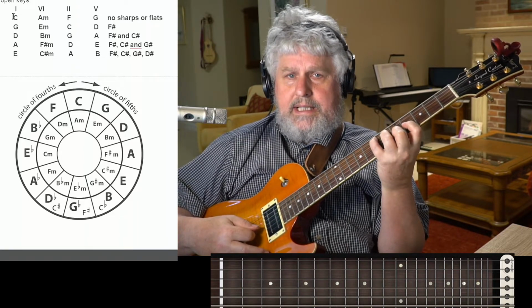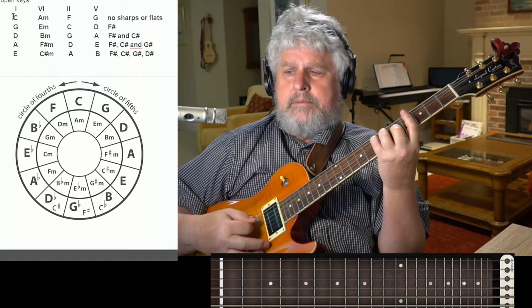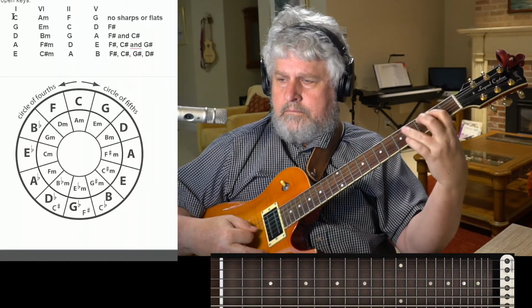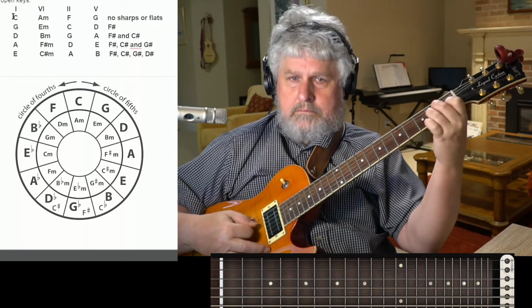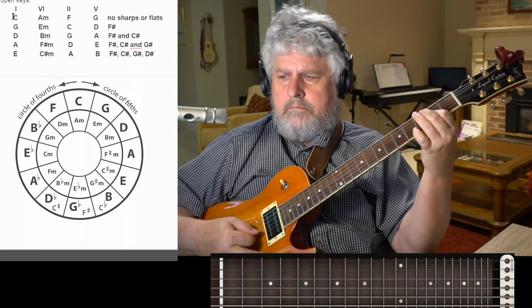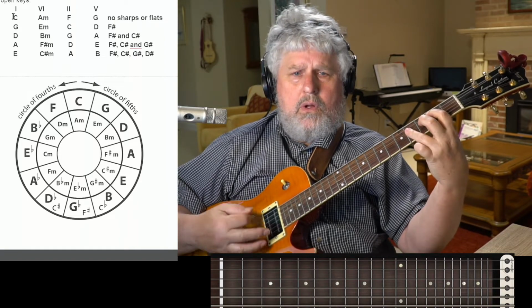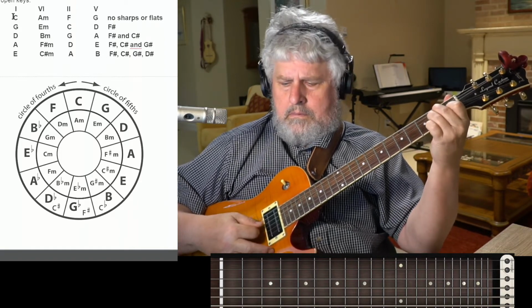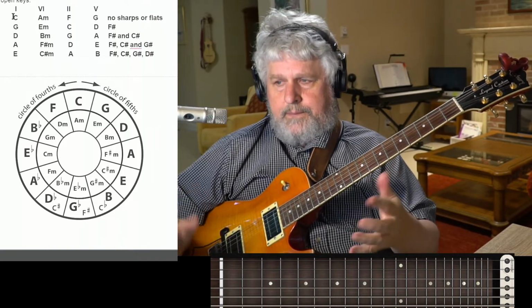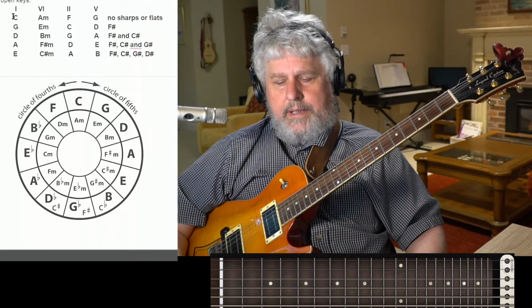Sort of a barred C. And these are all exactly the same progression.